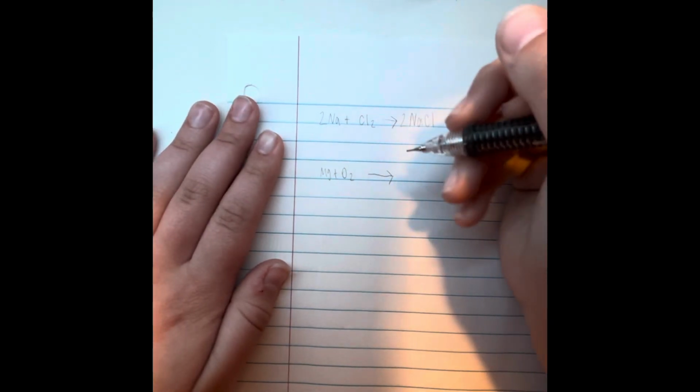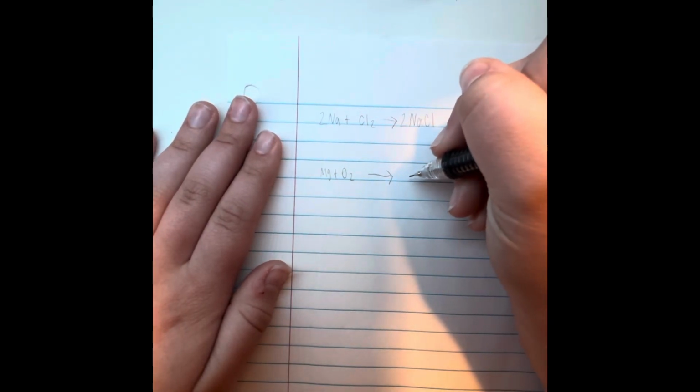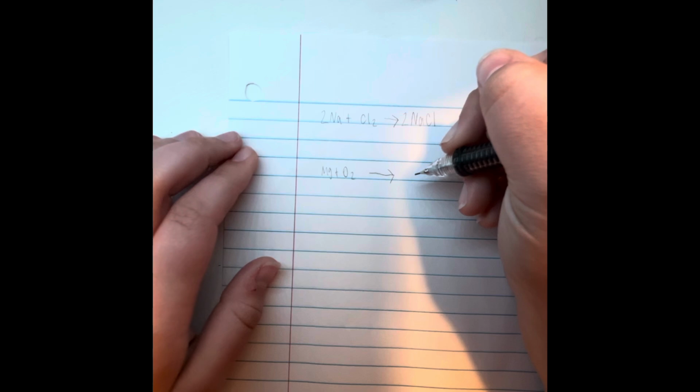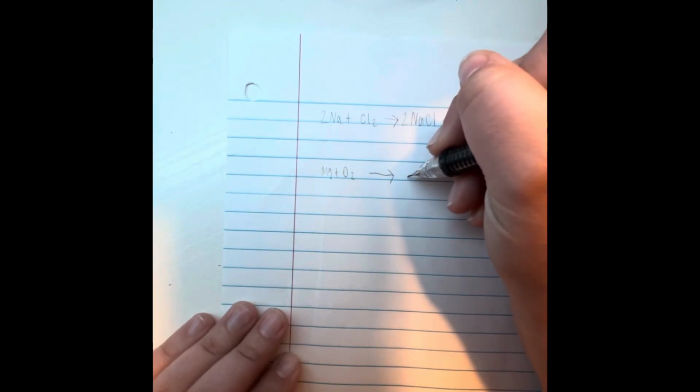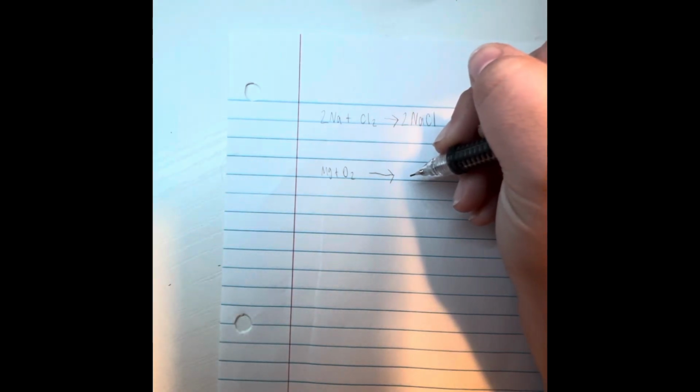Okay, next one. Let's look at magnesium plus oxygen. Okay, so crisscross our charges. Magnesium's a 2 plus charge, oxygen is a 2 minus charge. So just MgO, because the charges zero each other out.